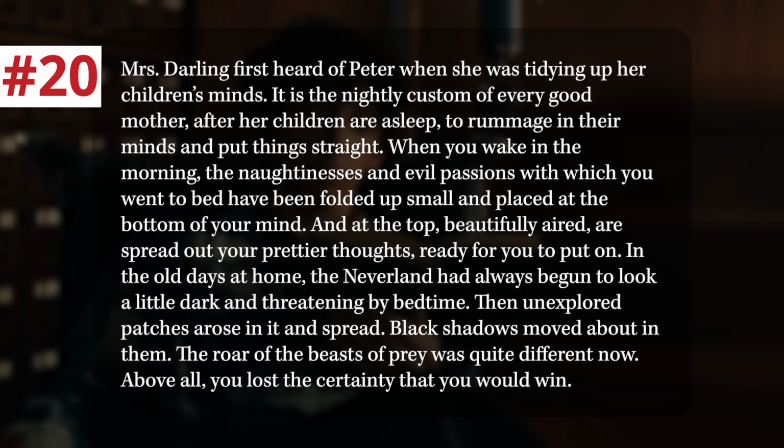At the top, beautifully aired, are spread out your prettier thoughts, ready for you to put on. In the days at home, the Neverland had always begun to look a little dark and threatening by bedtime. Then unexplored patches arose and spread. Black shadows moved about in them. The roar of the beasts of prey was quite different now. Above all, you lost a certainty that you would win.